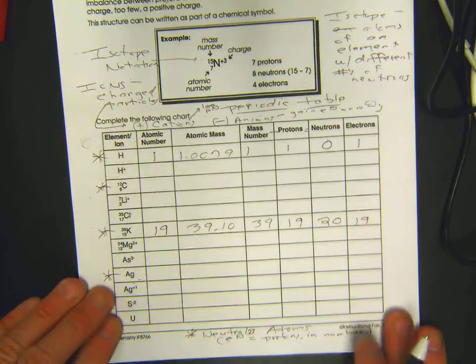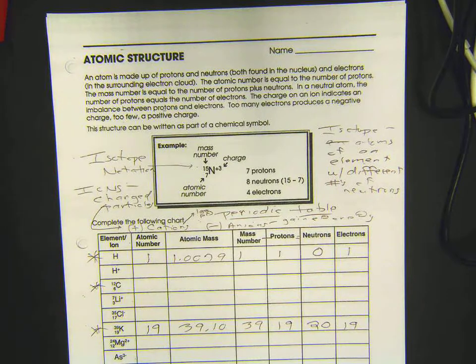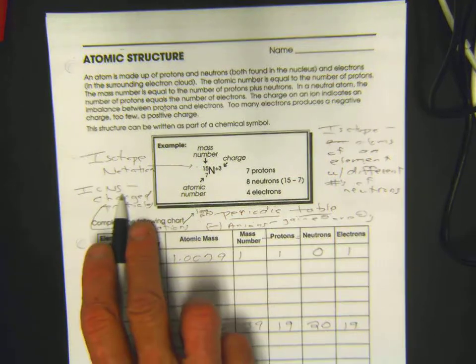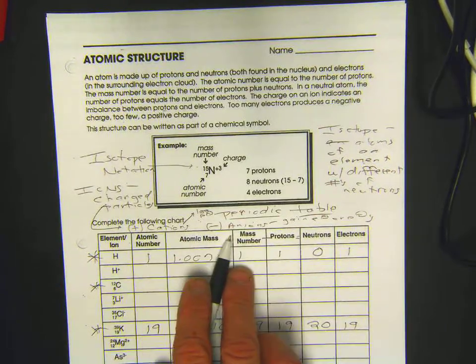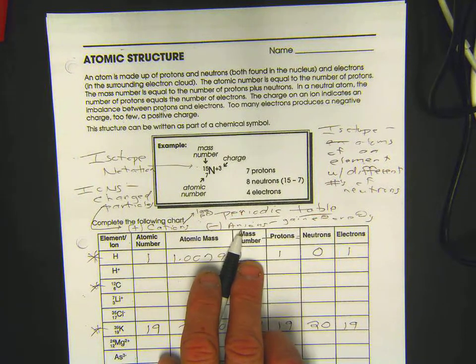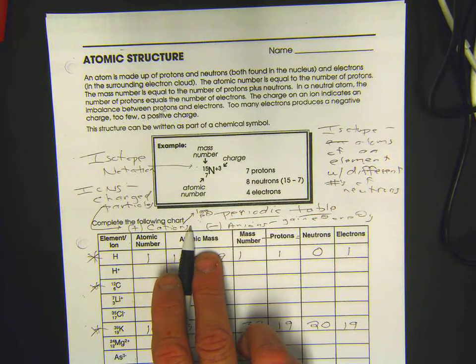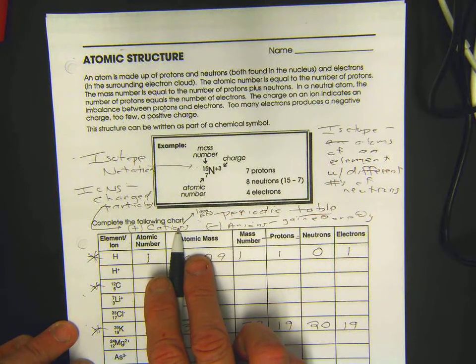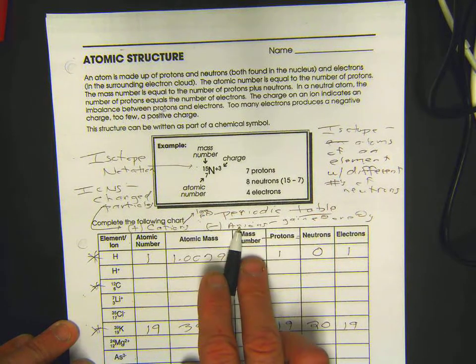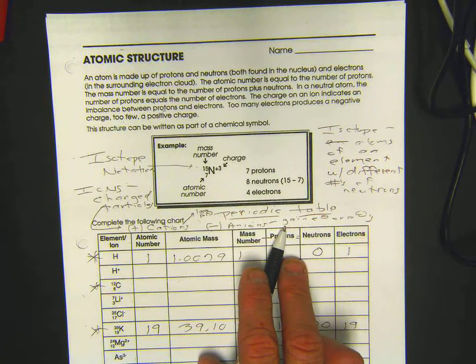Now, I want to go up here to this box to show you what happens with cations and anions. Remember, cations and anions, these ions are charged particles. An ion can either be a cation or an anion. Cations and anions are created by imbalances of electrons and protons. Remember, the protons, since they determine the identity of the element, can never change. So basically, a cation is created when an electron or electrons are lost. An anion is created when an electron or electrons are gained.